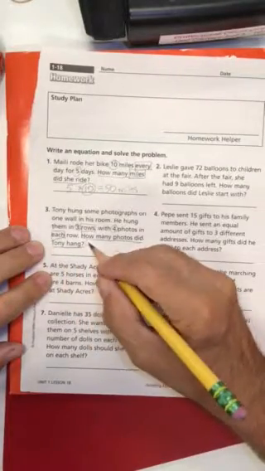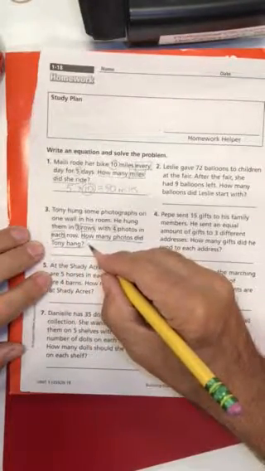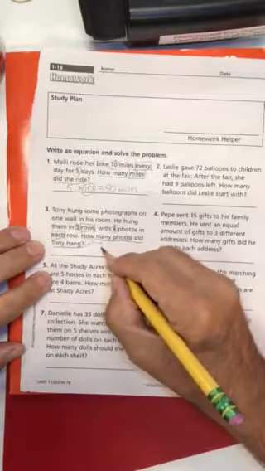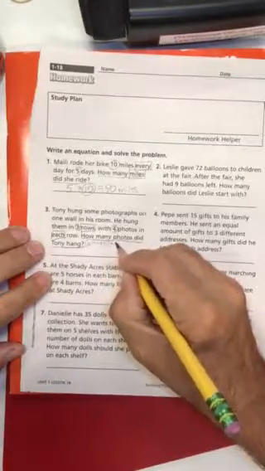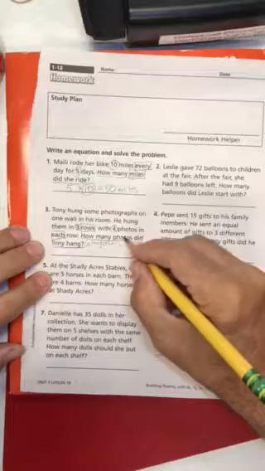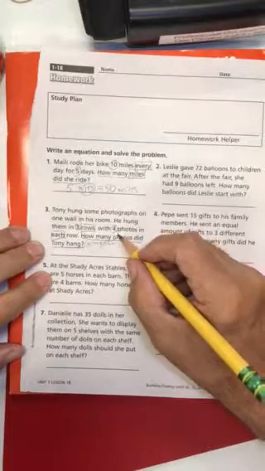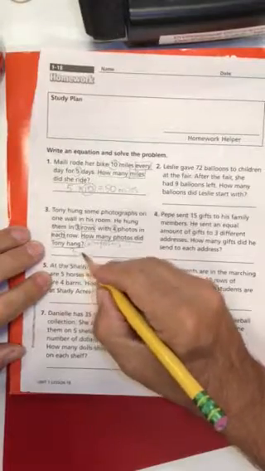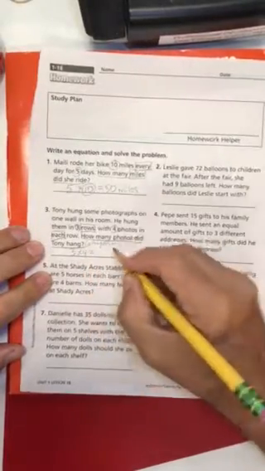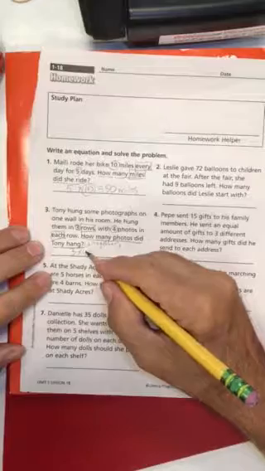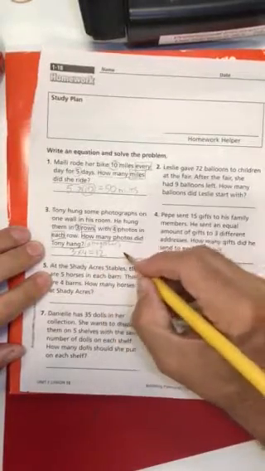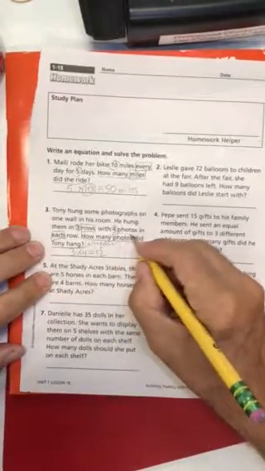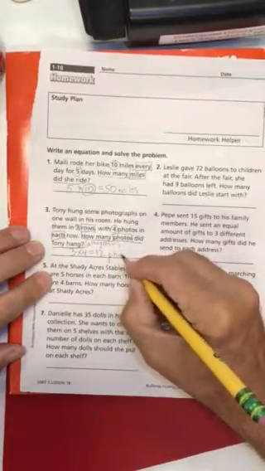And it's implied that we're asking all together or in all. So we're asked to find the total. If we don't have the total, then we multiply. So it's 3 rows of 4. We should know our 3s and our 4s. The answer is 12, and this is the label. 12 photos.